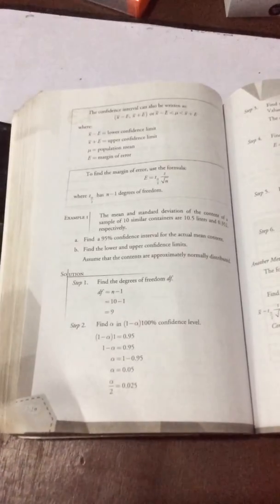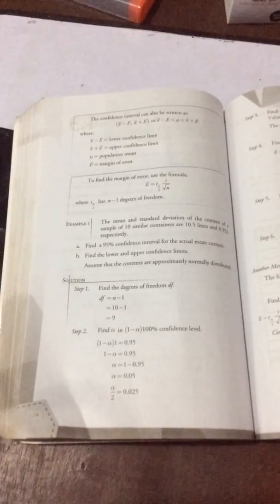Since we're looking for the value of alpha over 2, we have to divide it by 2. So, alpha over 2 is equal to 0.025. We've done so far step 1 and 2. For our step number 3, find the critical value of t of alpha over 2 using the table of t critical values. The critical value of t of alpha over 2 is equal to t of 0.025, which is 2.262.